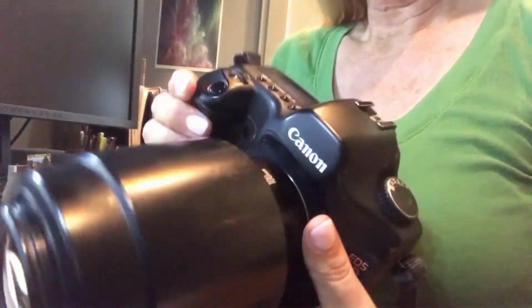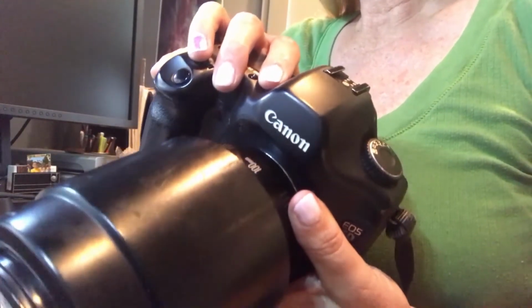Yes, there's 3 components that we're going to talk about, but I want to give you a little bit more details about exposure. Your camera is a tool that lets in light to take pictures.